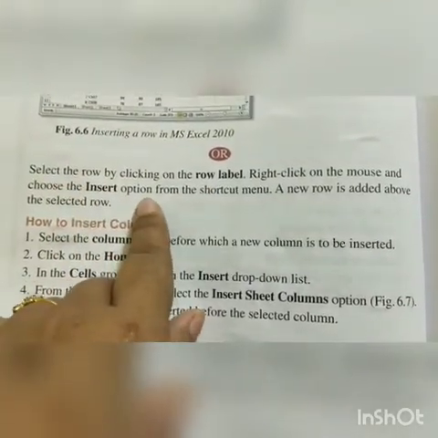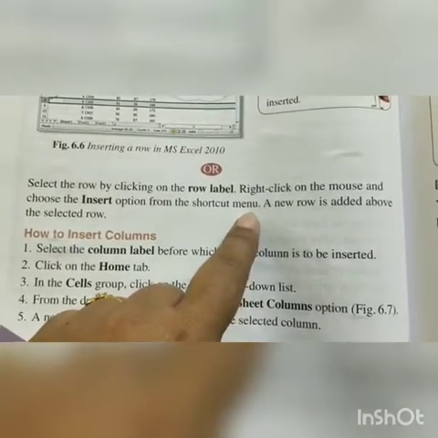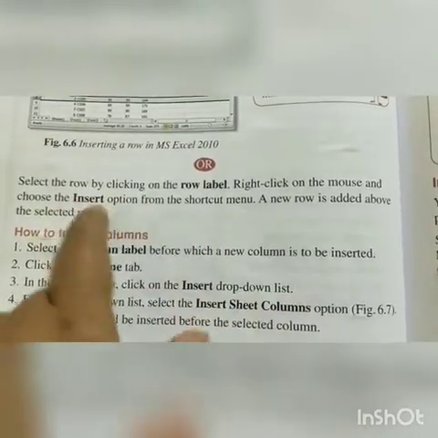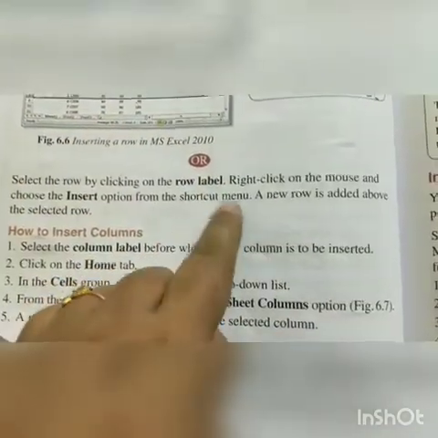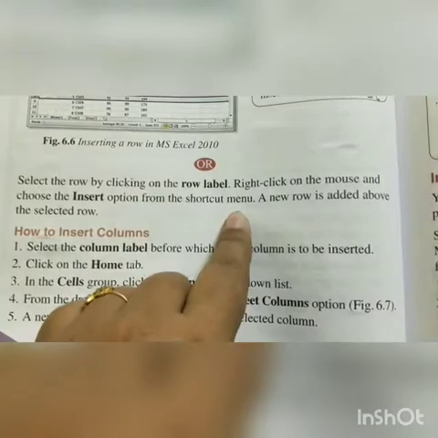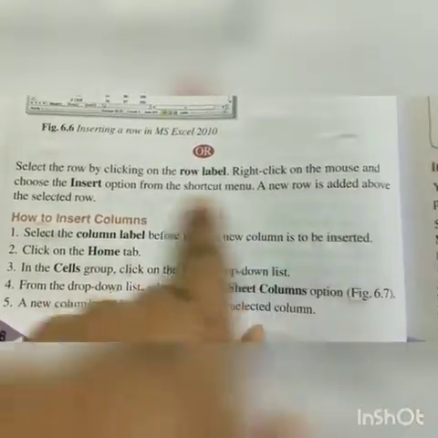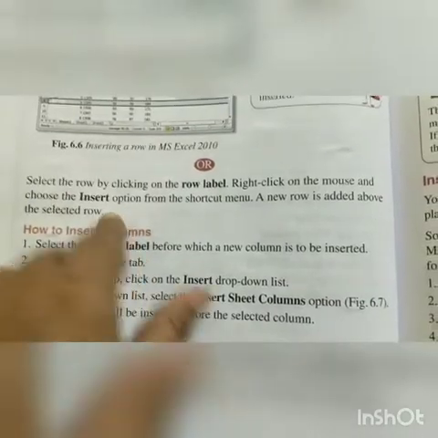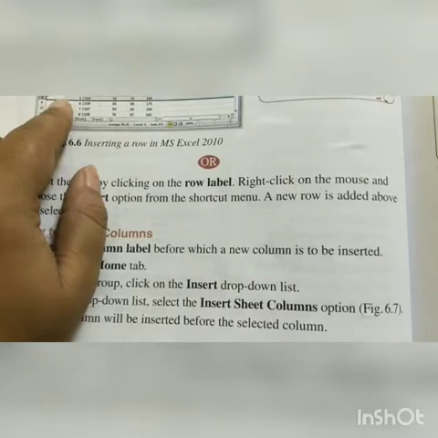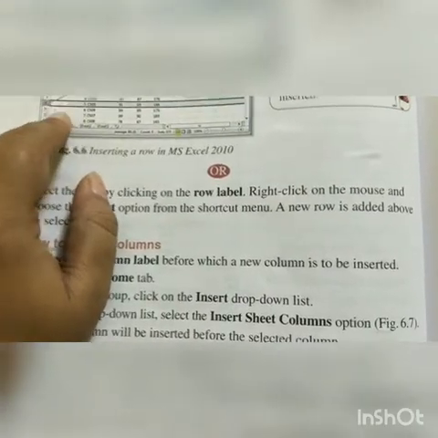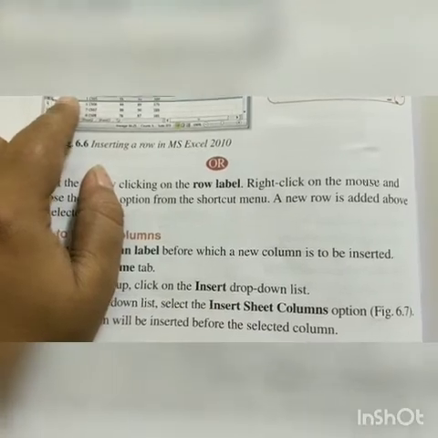Choose the Insert option from the shortcut menu. Then in the shortcut menu you will get the Insert option. One menu will appear. There you will get the Insert option. So you can select the Insert option. A new row is added above the selected row. So whatever the new row where you want, suppose you want number 8, so number 9 you can select, and at number 8 you will get a new row.